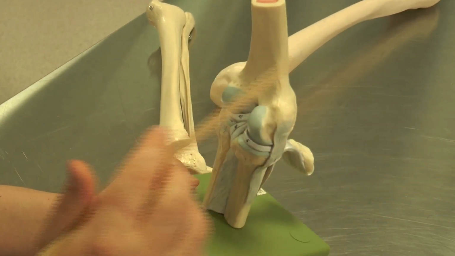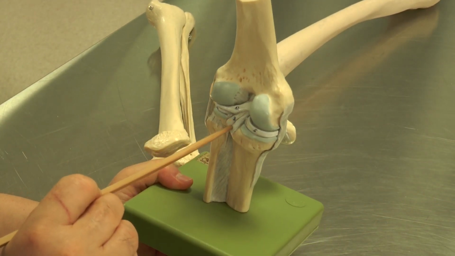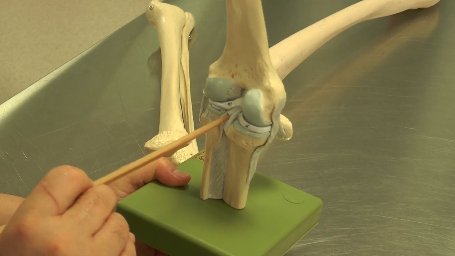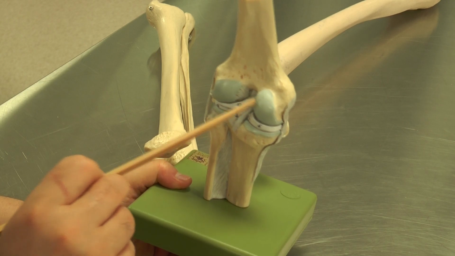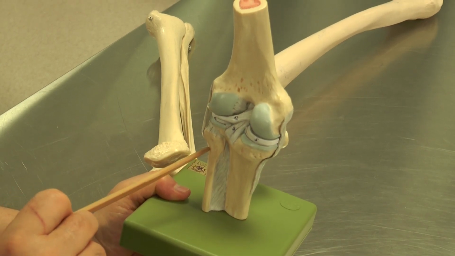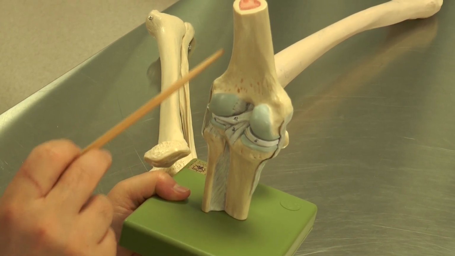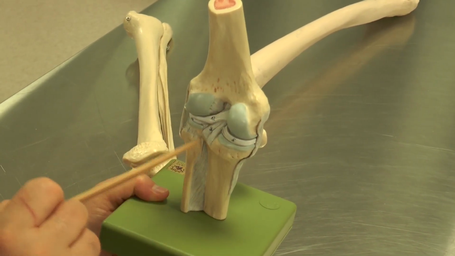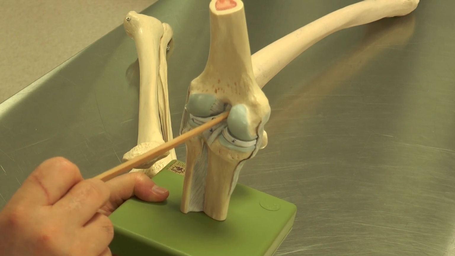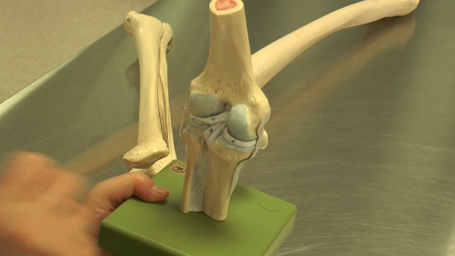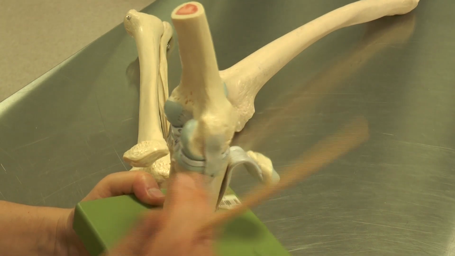And this is the posterior cruciate ligament. So this comes from the posterior aspect of the tibia, and then goes to the medial condyle. So this is the medial condyle, as you can see, right? This is the lateral condyle. Why? Because the fibula is on this side. So this is the lateral condyle, this is the medial condyle. So on the posterior side, it comes and attaches to the medial side of the intercondylar fossa of the medial condyle. So this is the anterior cruciate and posterior cruciate.